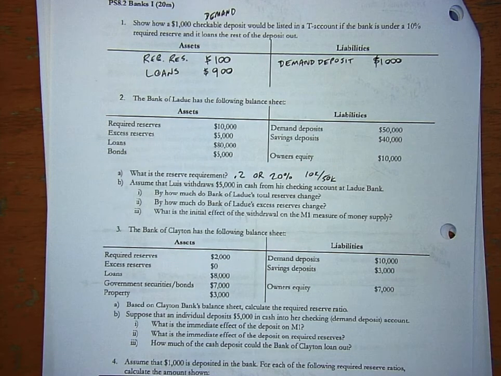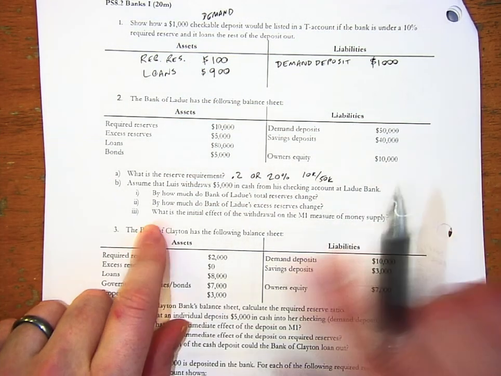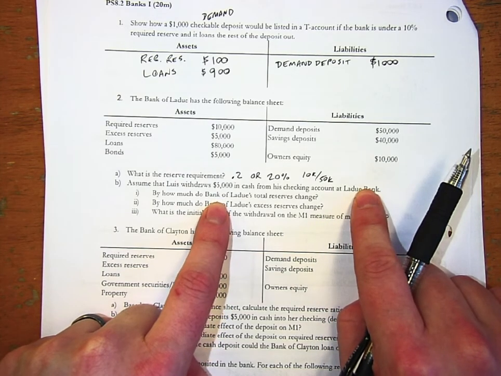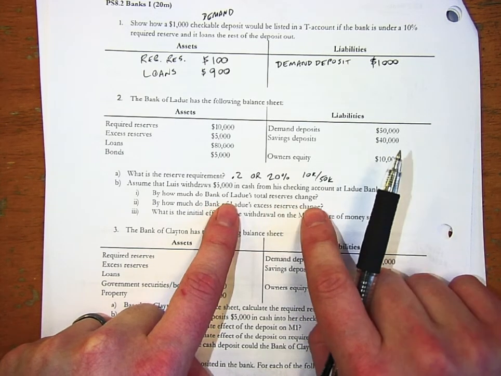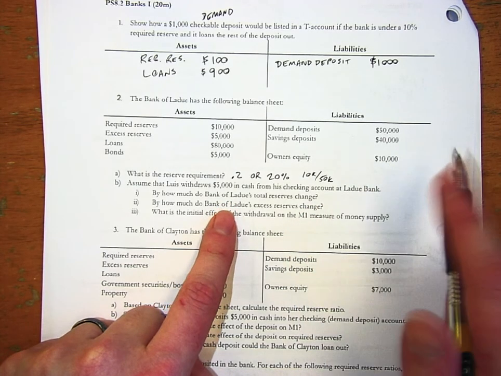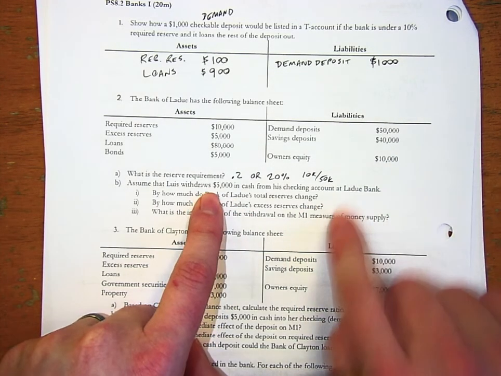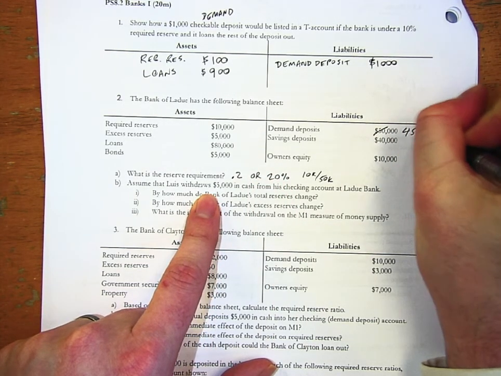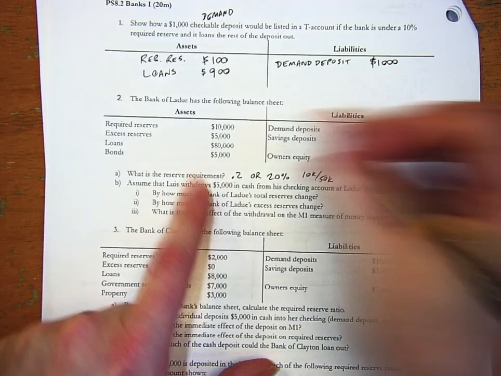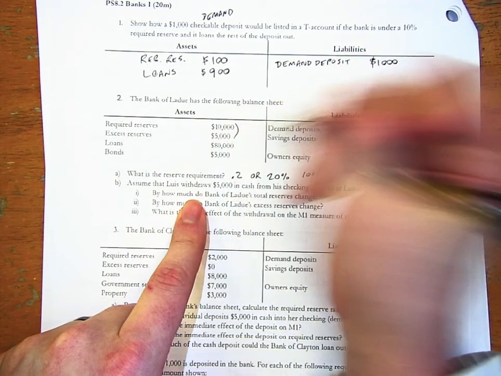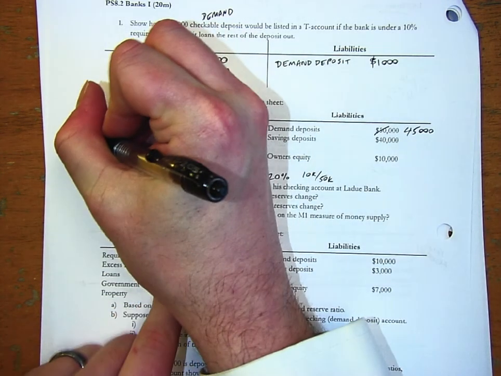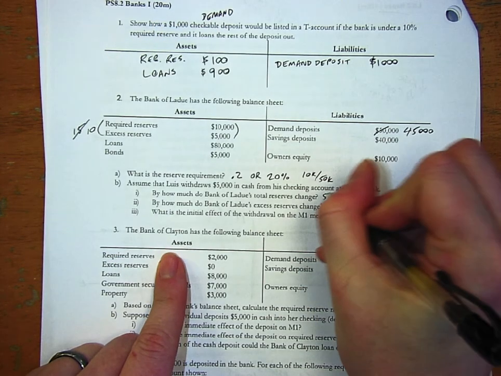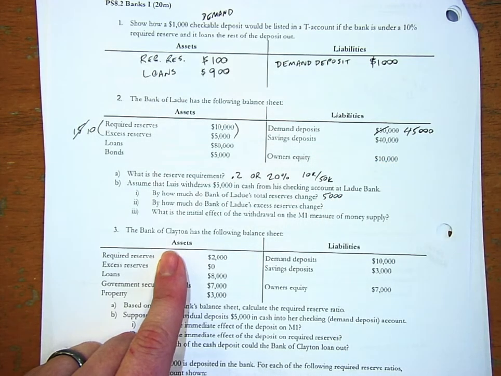It's that ratio. Okay, now assume that Luis withdraws $5,000 in cash from his checking account at Ladue Bank. How much do Ladue's total reserves change? Well, it's not a trick question. He withdraws $5,000, and so this amount becomes $45,000. Over here the total reserves were 15, so now they're just 10. So it changes by 5,000. Not tricky here at all.